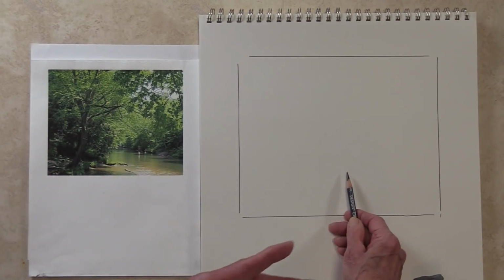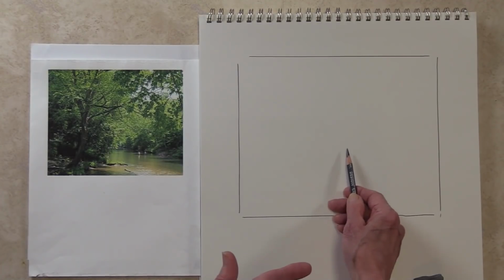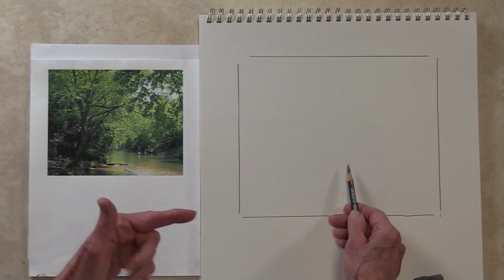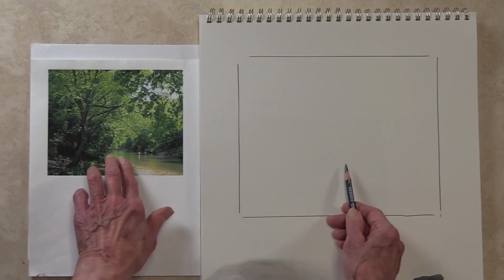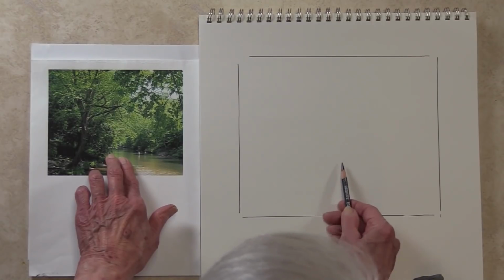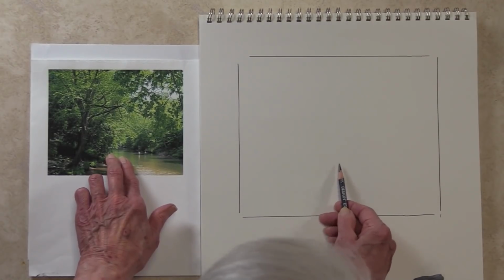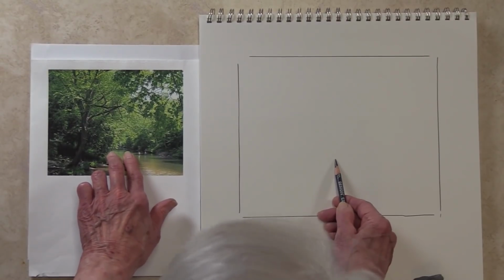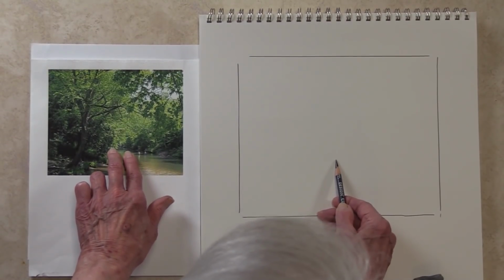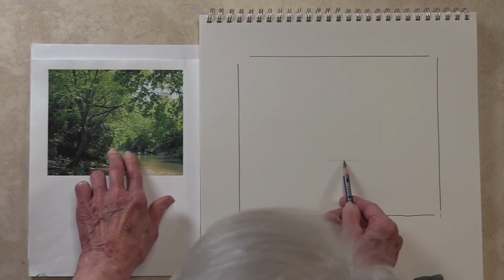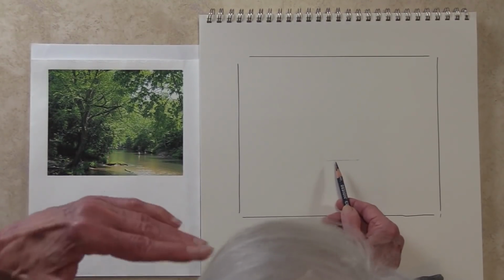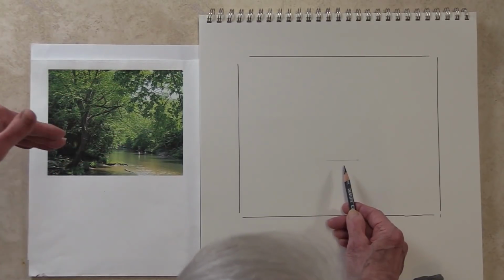Now you can decide, because you're the artist, do you want it lower, do you want it higher, or do you want it placed like you see it in the reference? That's your choice. And so that's the placement vertically, and then the placement horizontally. Where does that appear? It appears here slightly towards the middle. So I would just say right here, and all you need is that one line to show the portion of the river that you see in the distance.